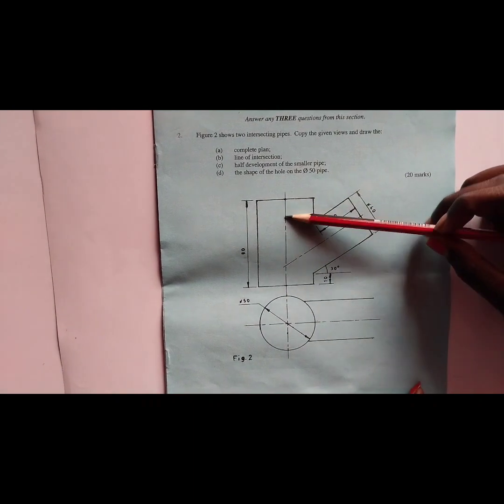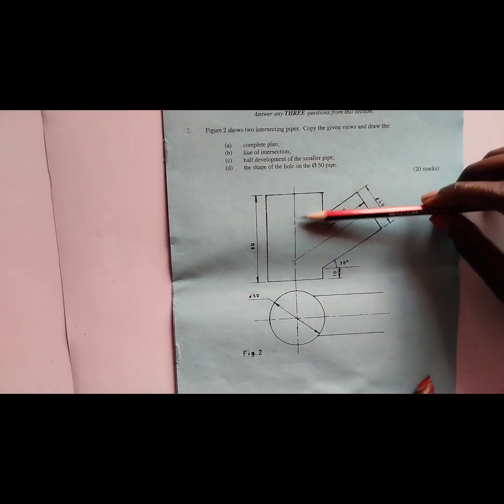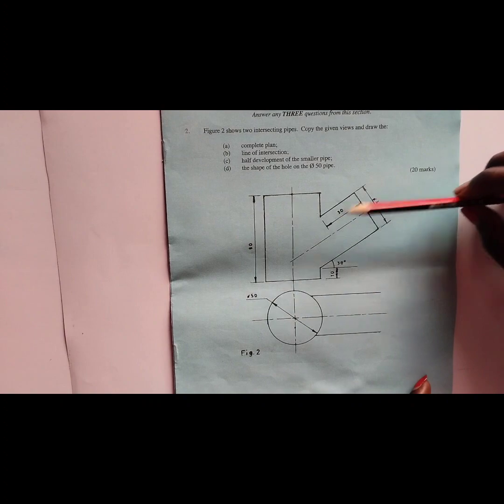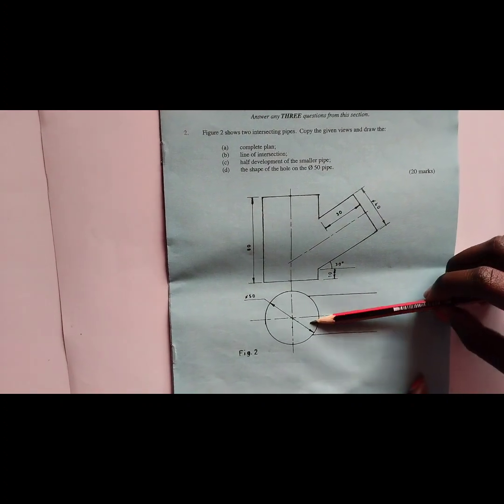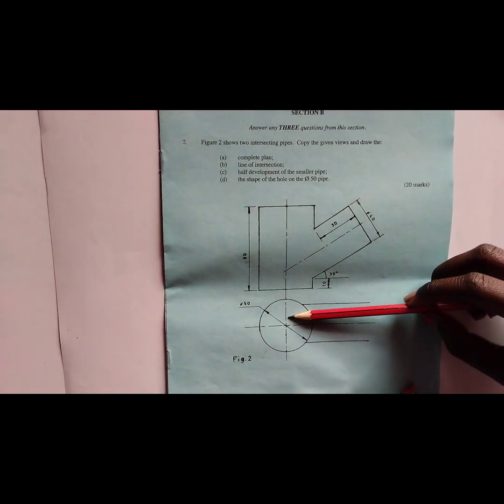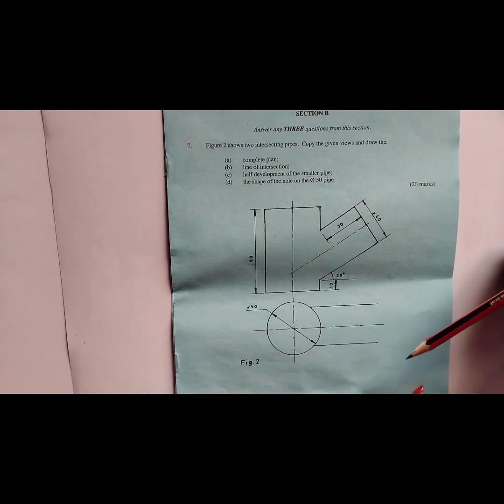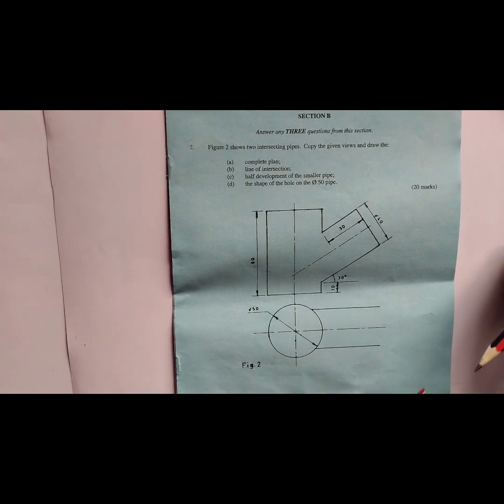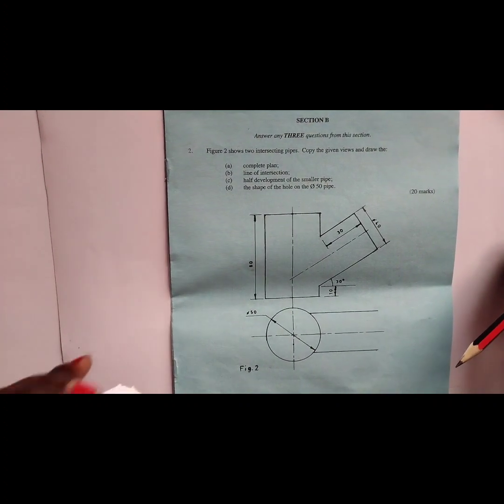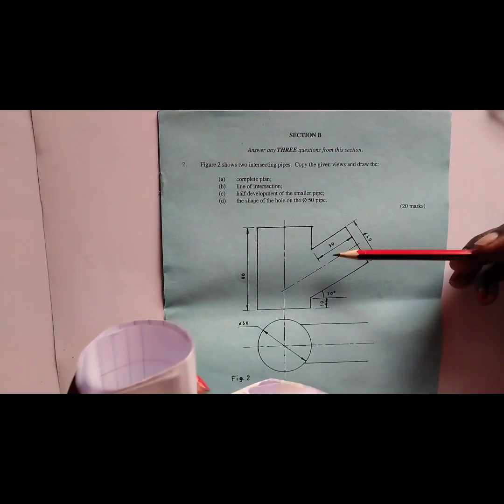So as you can see, this is our front elevation of this pipe. We are required to complete the plan. We have one circle of the larger pipe, so we need to complete our plan and then draw the development of the smaller pipe. With me here I have a model of these two pipes.